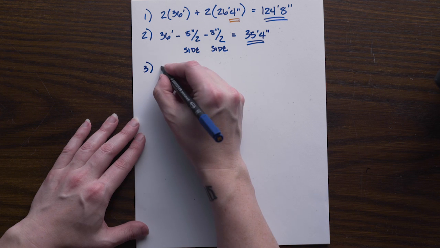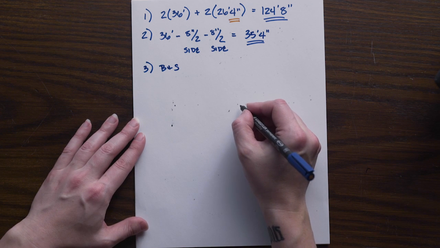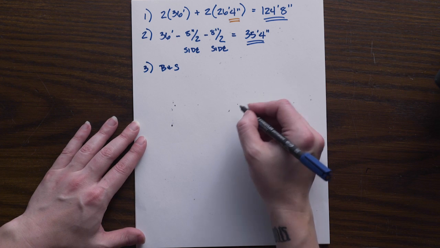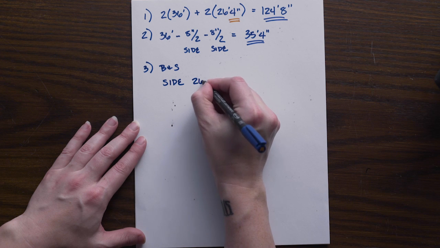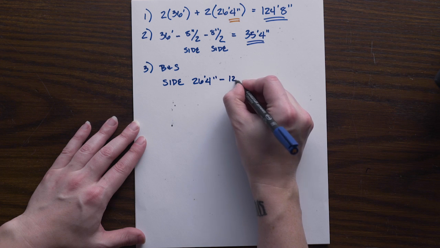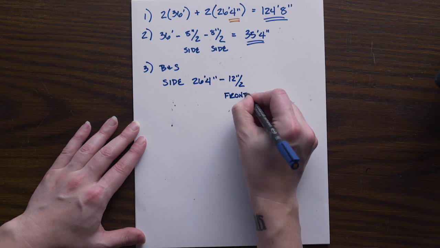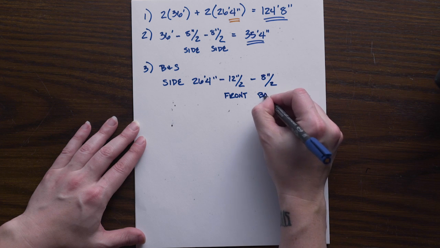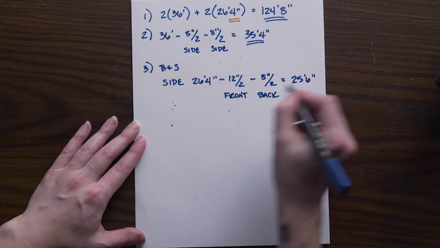And number 3, we're looking at the back and sides of our foundation. So we're kind of lumping a couple dimensions and calculations together in this question. So we have our side length that is 26-foot 4. Remember, we have to subtract out half the front. The front wall is actually 12 inches thick, not 8 inches. The back wall is 8 inches thick, just like the sides. And we get 25 foot 6 inches.